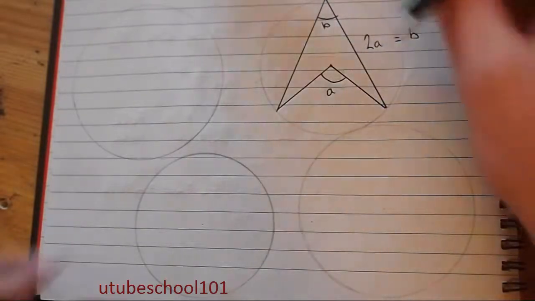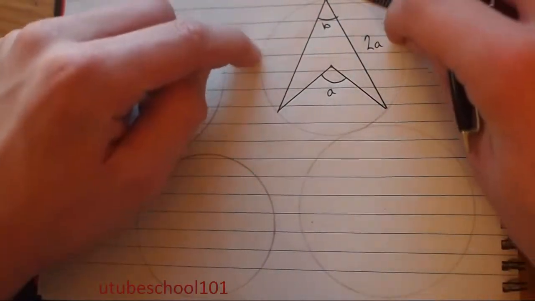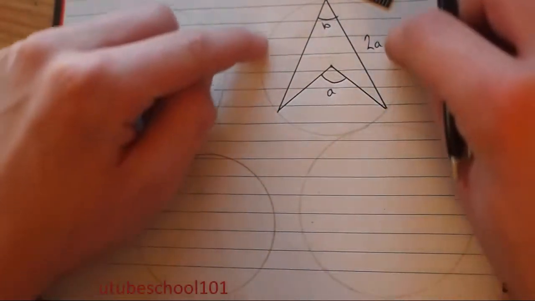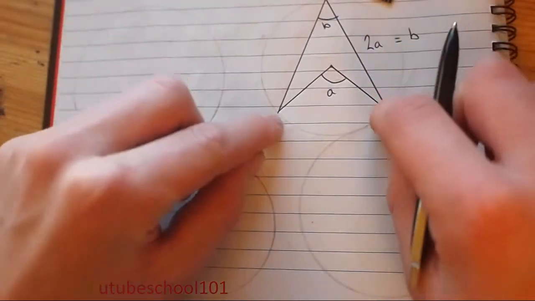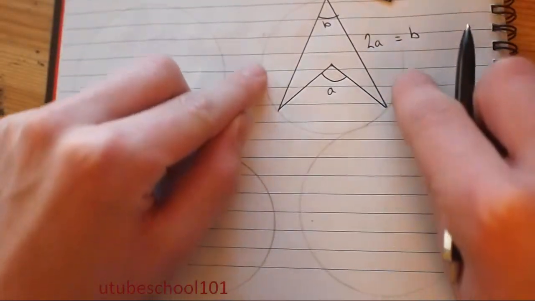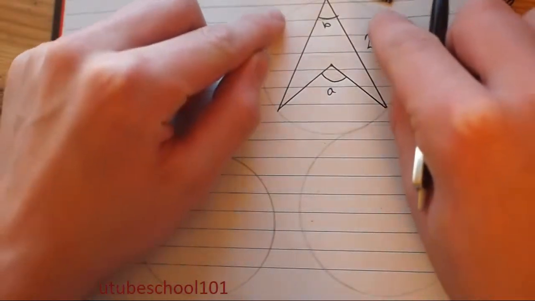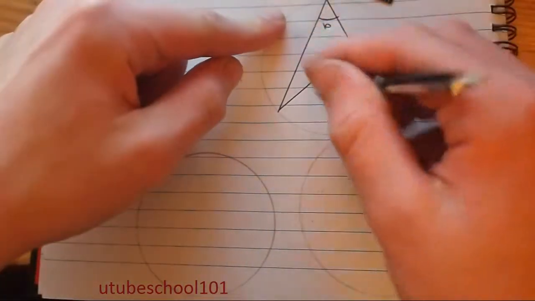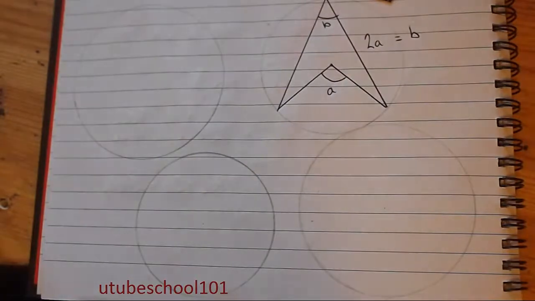And that will work however much you move the angle. I mean, you could even imagine grabbing these 2 points, like on an iPhone, and just move it up there. So the angle at the centre will still be twice the angle at the circumference.